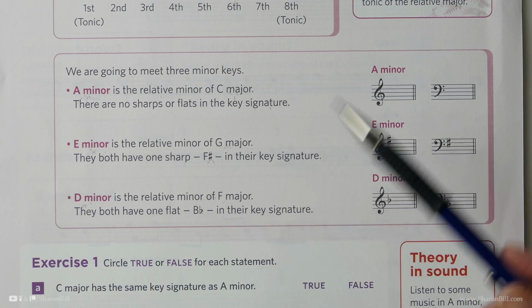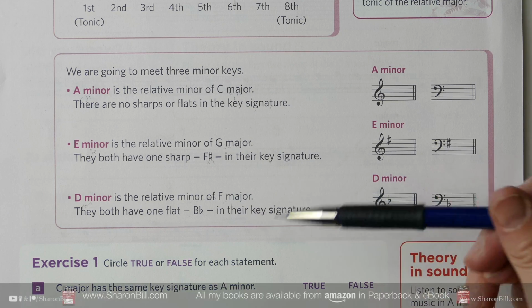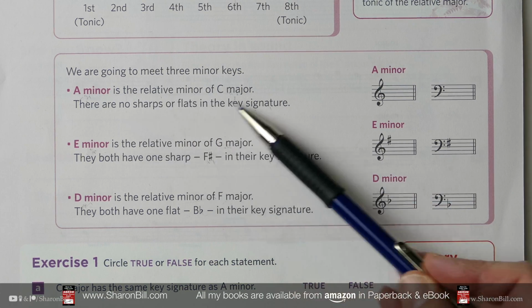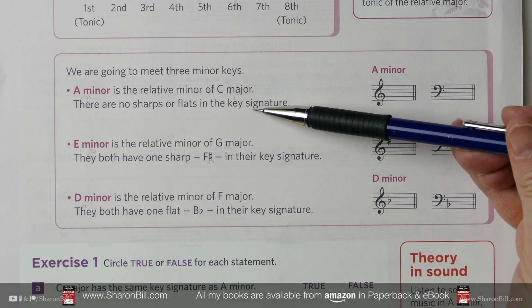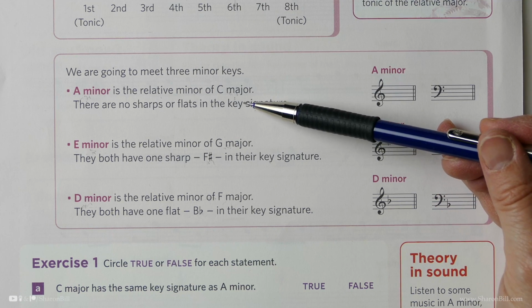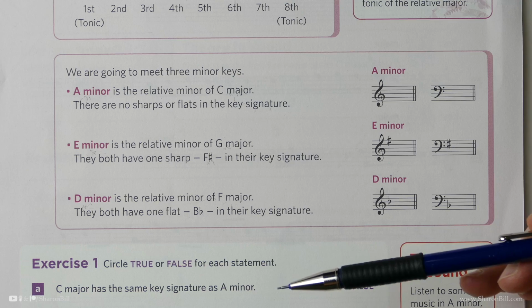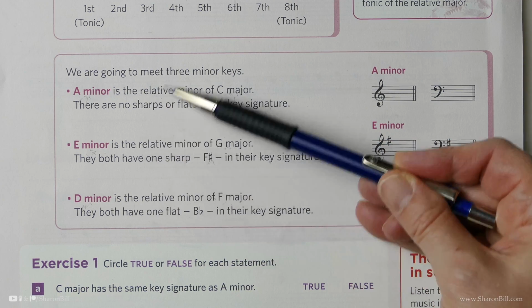In actual fact, there are 3 versions of minor scales. We have the natural minor, which is just the key signature alone. We have the harmonic minor, which we'll be looking into in this grade. And then later in the next grade, we'll be looking at melodic minors. So we're just going to be looking at harmonic minors shortly, but for now we just need to learn these pairs of keys.